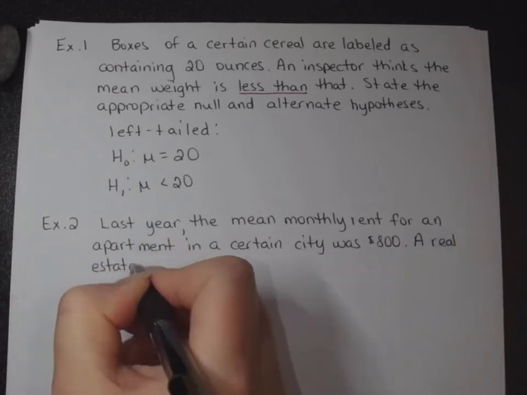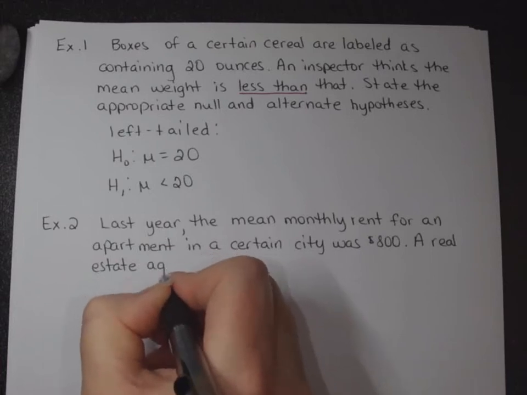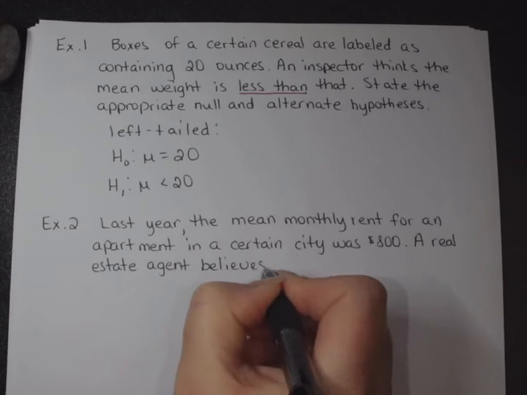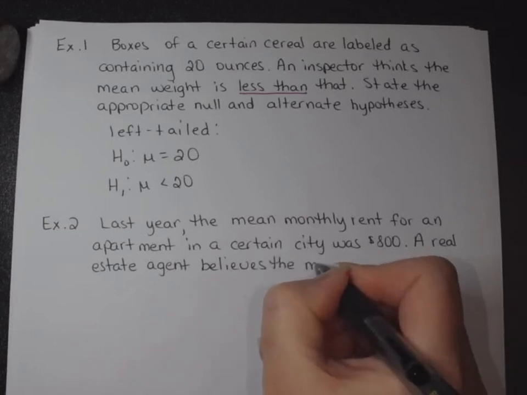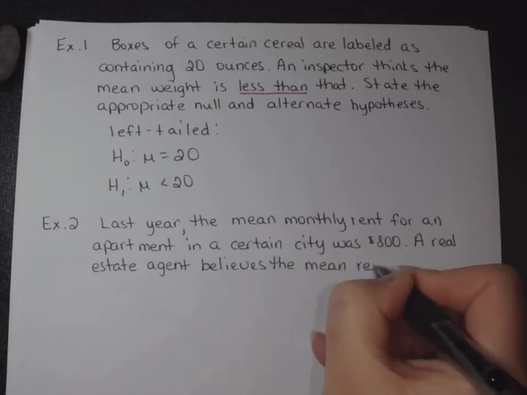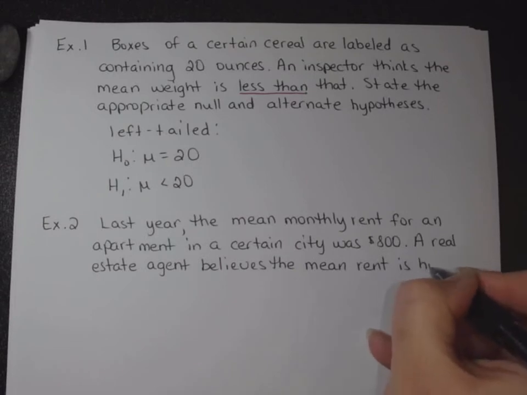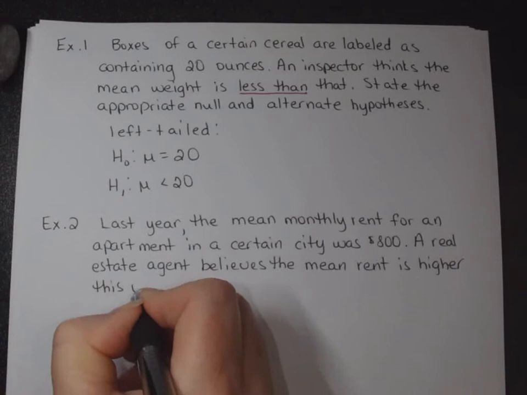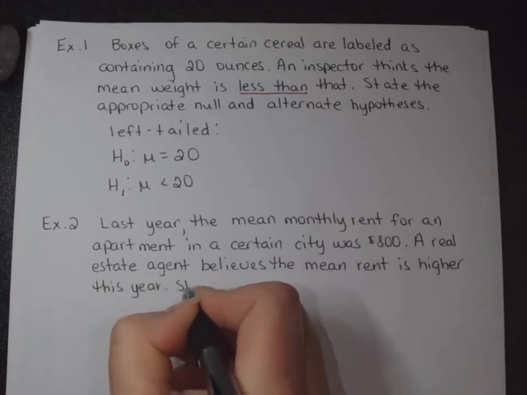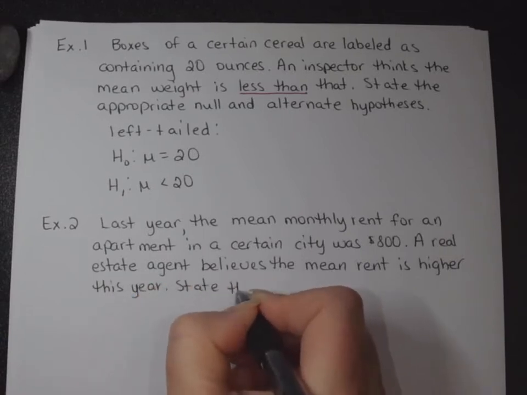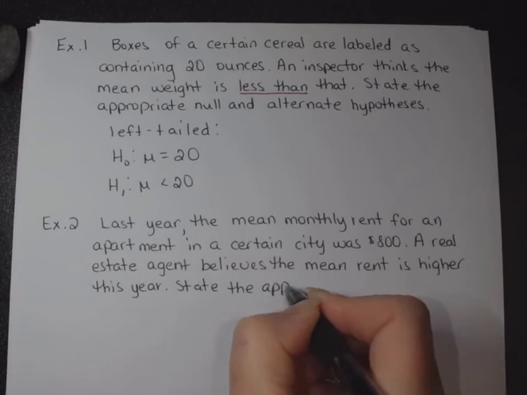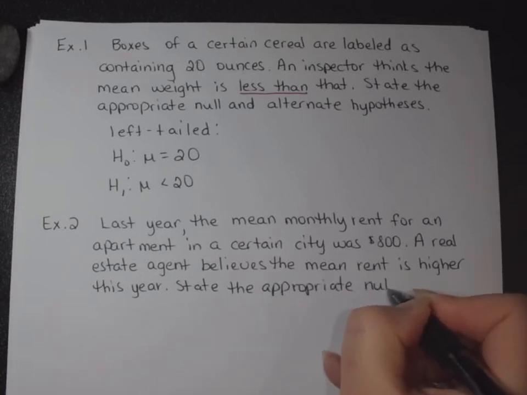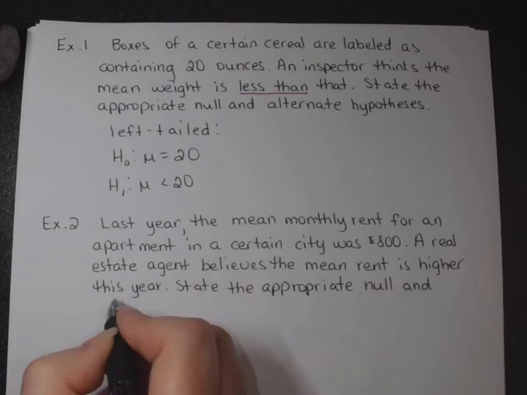But let's say that a real estate agent who's trying to rent these places believes that the mean rent is rising or is higher this year. And so I want you to state the appropriate null and alternate hypotheses.